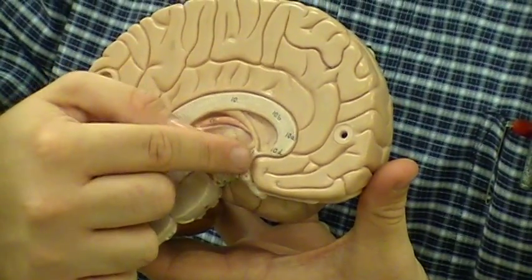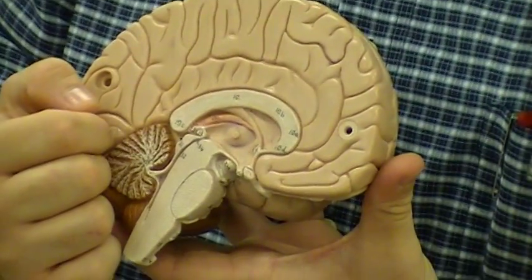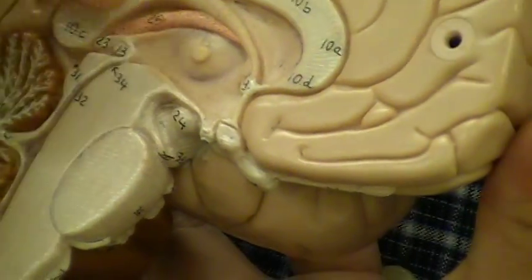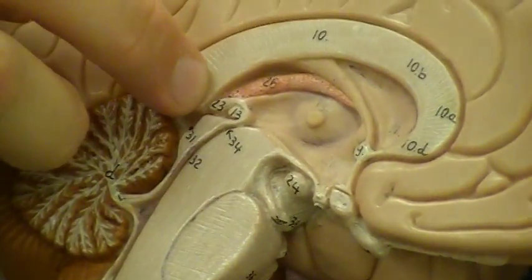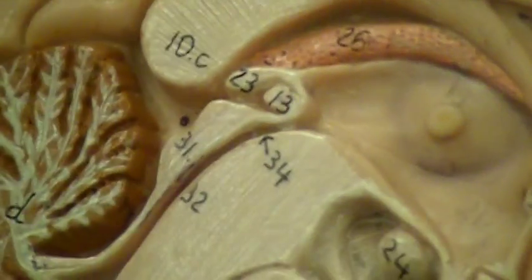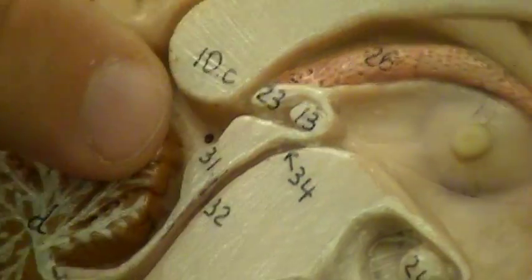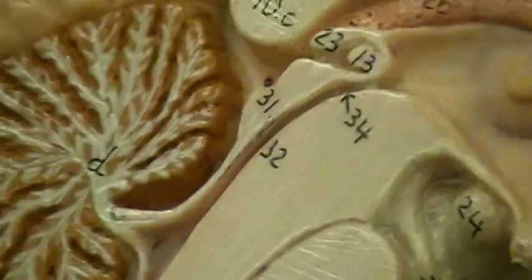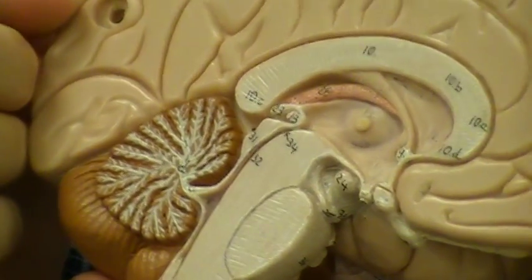Below the thalamus here, having kind of this rough W shape, would be the hypothalamus. If we come back to the back of the brain here, we see a small little structure here just underneath the corpus callosum. That is the pineal gland. And then here would be the midbrain, again having kind of a rough M shape. Going underneath the midbrain, there is a tube. That would be the cerebral aqueduct.